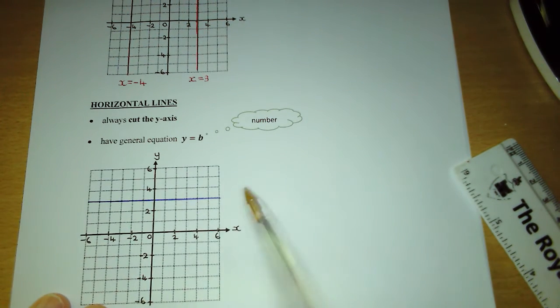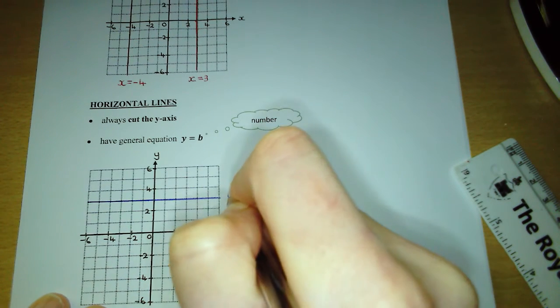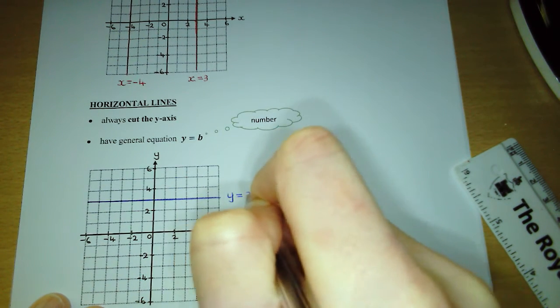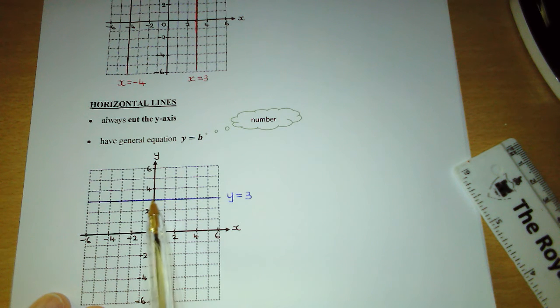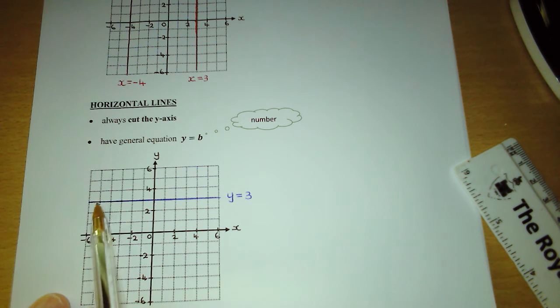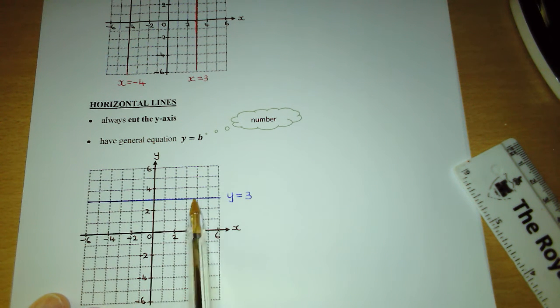And the equation of this horizontal line would be y equals 3. And that's because the horizontal line cuts the y-axis at 3. And also every point on that line would have a y-coordinate of 3.